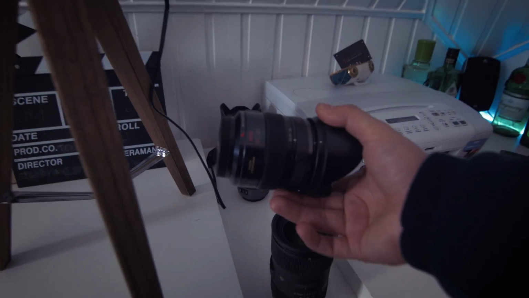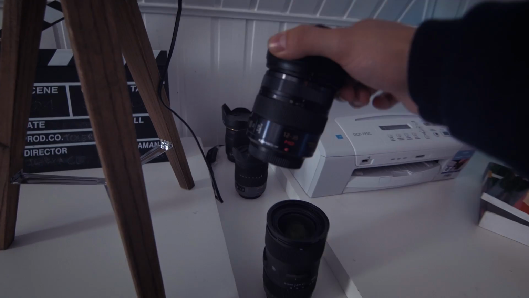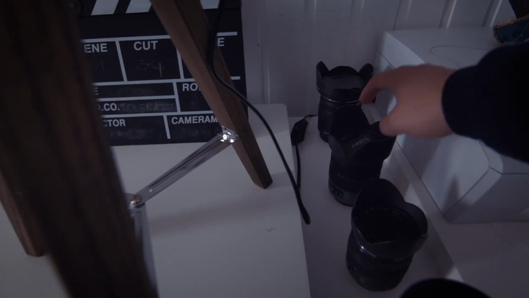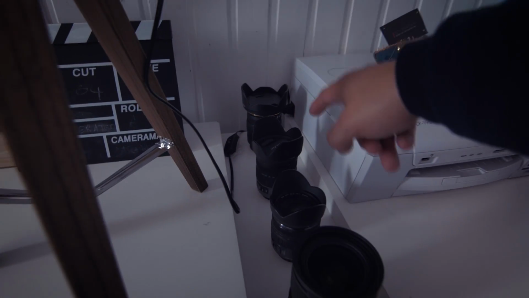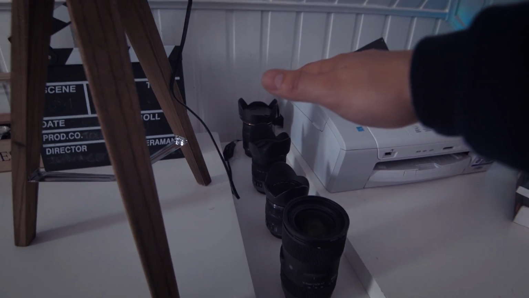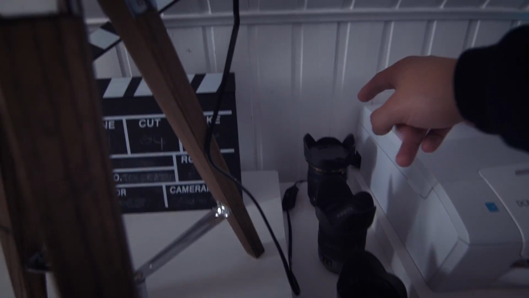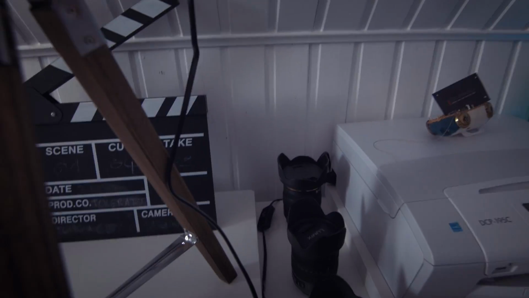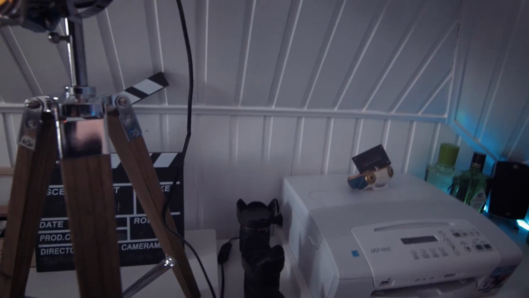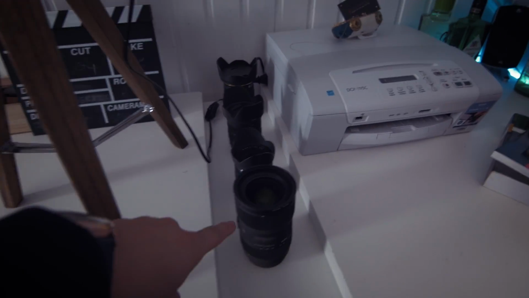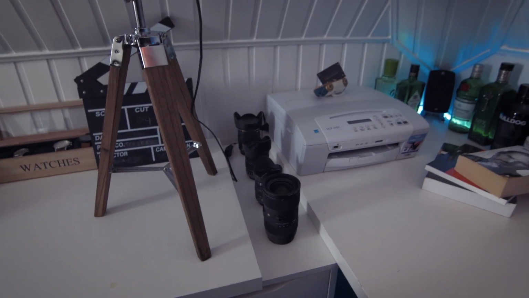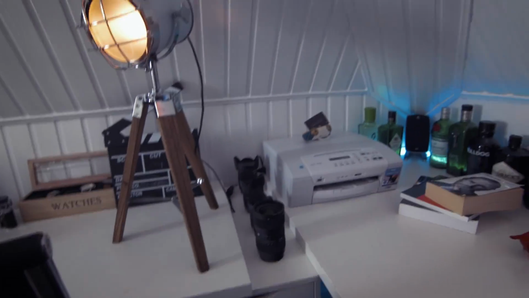This is the 12-35 kit lens right here, the 2.8. Another kit lens, the 14-140. I barely use that one because I don't really have to zoom in that much. And then this is my first Sigma lens that I used. This is the 17-50 millimeters, but it has less low light capabilities than this one. The reason why I chose that one was because it has image stabilization in the lens, and this one doesn't, and my camera doesn't come with that itself.